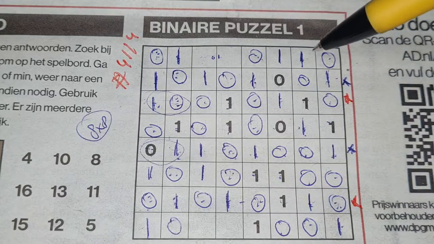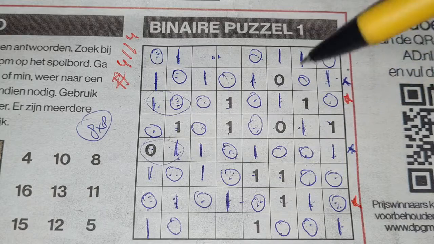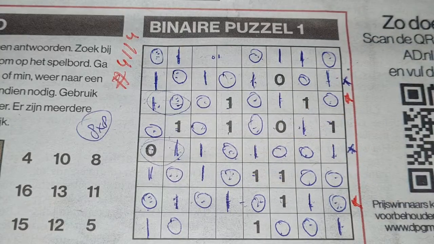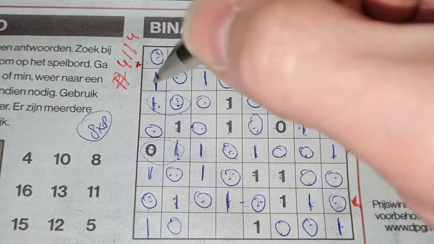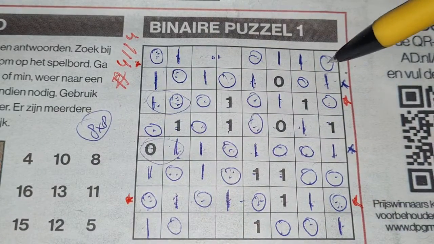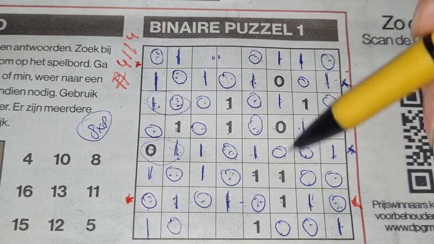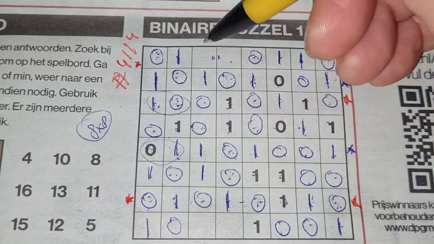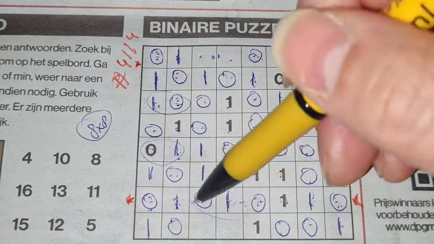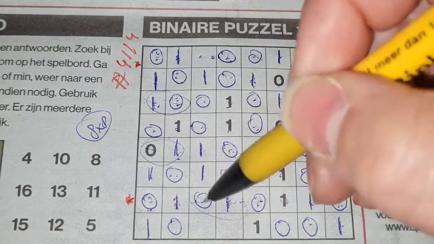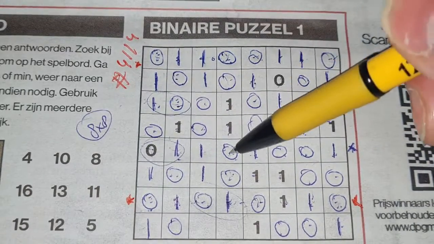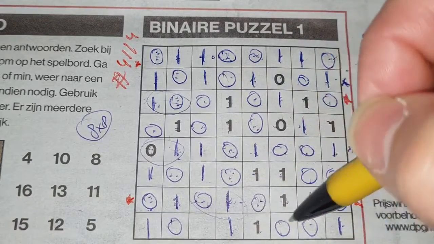Need to compare again. This first row and the 7th row. Oh, 1 1 1 1 0 0, empty box, so 1 1 0 0. So we need to switch these two digits. We have a 1 here, this should be a zero. We have a zero here, this should be a 1. 1 2 3 4, correct. 1 2 3 4 zeros, so the rest are 1s. A double 1 here, no, there, no.